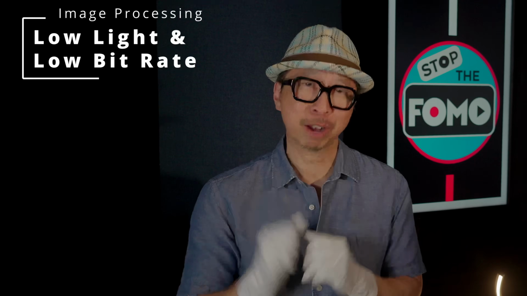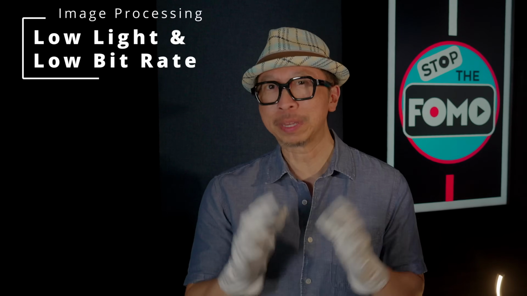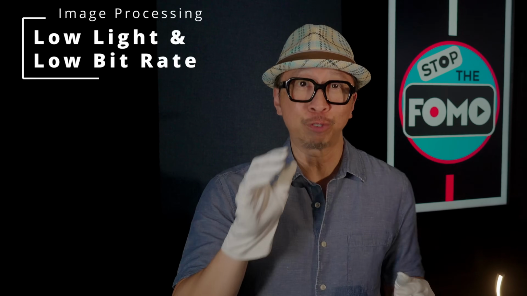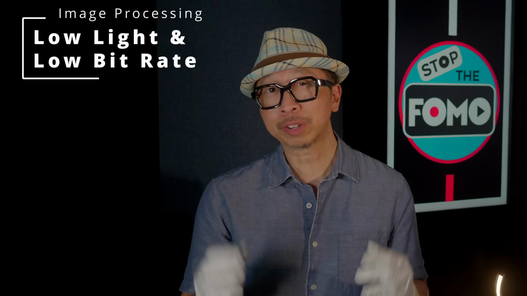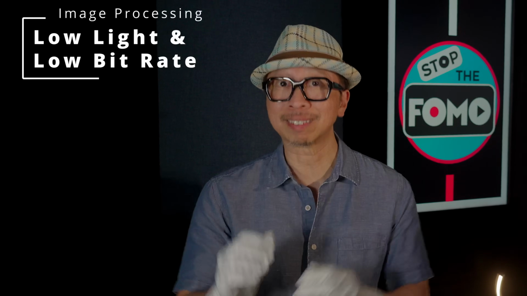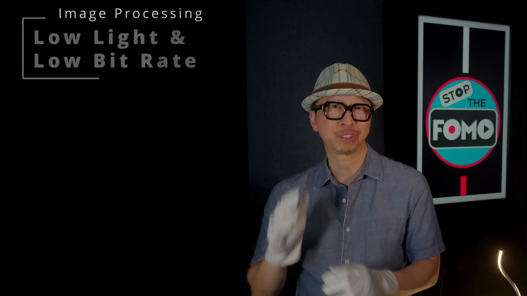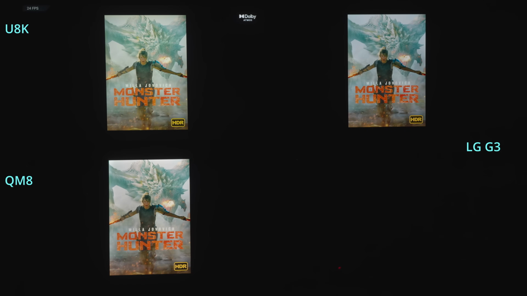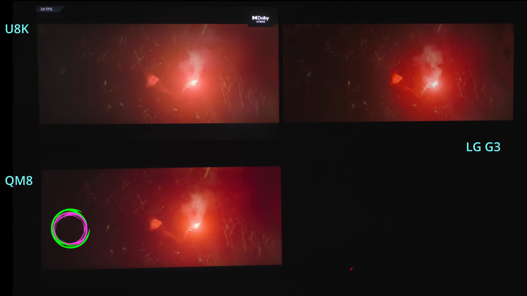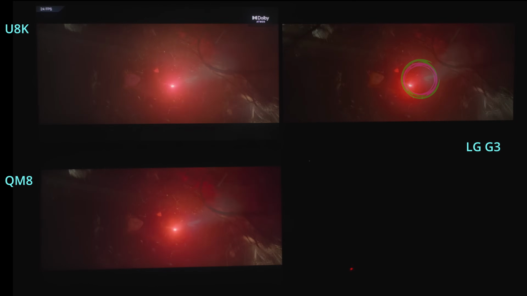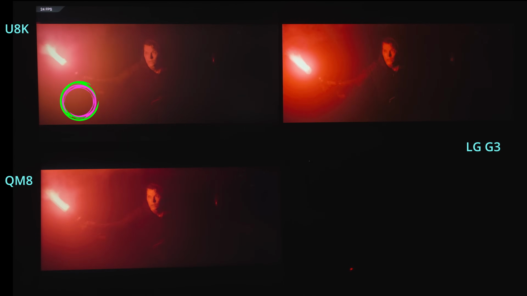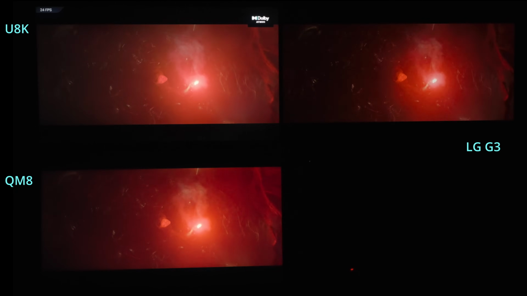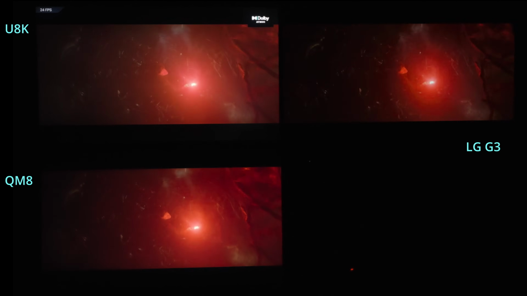But this next comparison might bring it down to earth because it's also an important factor for you sports fans, and I'm talking about image processing, specifically challenging HDR scenes and low bitrate sports in motion. This scene in Monster Hunter is a real challenge for both the QM8 and G3. Check out how they are struggling with the flashing light, with the QM8 introducing artifacts while the G3 has major color banding, also known as posterization. Let me try and capture this in 120 FPS to better demonstrate the differences.